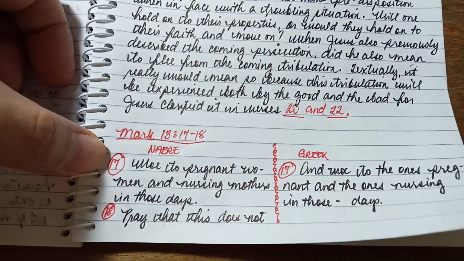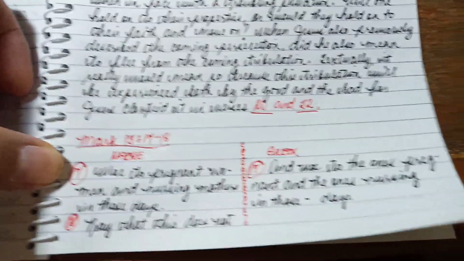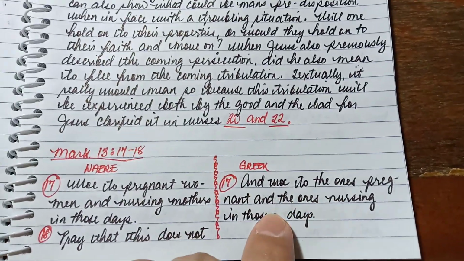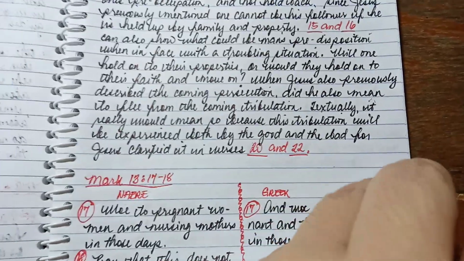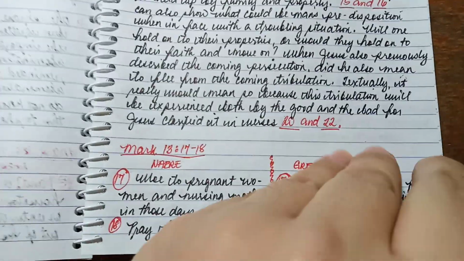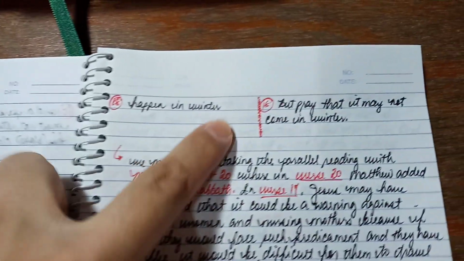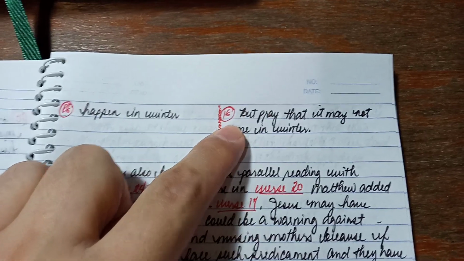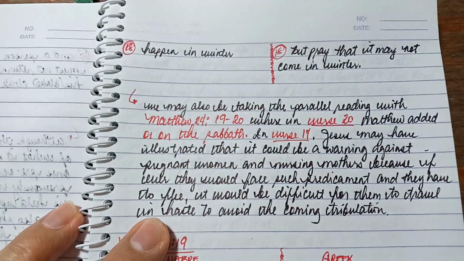So, from NABRE: woe to pregnant women and nursing mothers in those days. From the Greek: and woe to the ones pregnant and the ones nursing in those days. Verse 18, NABRE: pray that this does not happen in winter. From the Greek: but pray that it may not come in winter. So this is my notes.